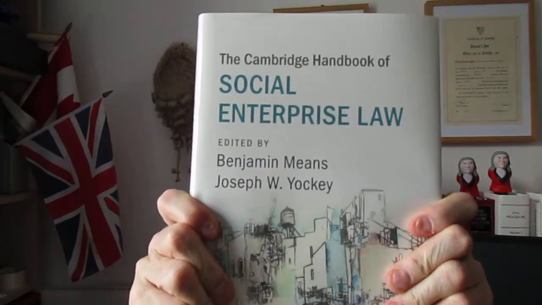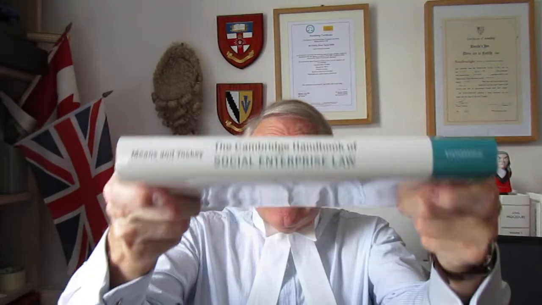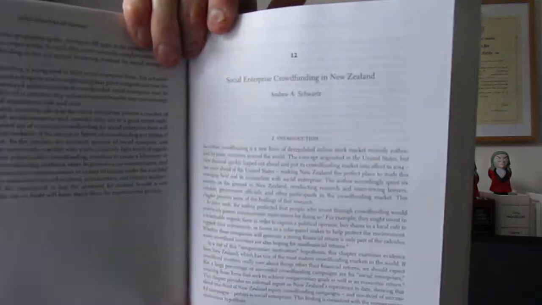Now let's just have one last look at it. There it is. It's a heavy book, this one. There's the front, then there's the spine, and then there's the back. Just opening it in the middle. Social Enterprise Crowdfunding in New Zealand by Andrew A. Schwartz. I just picked that as an example.